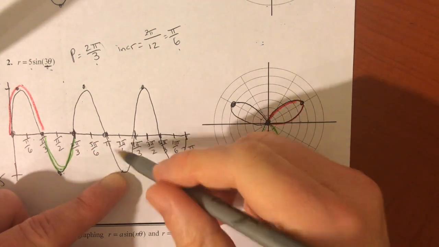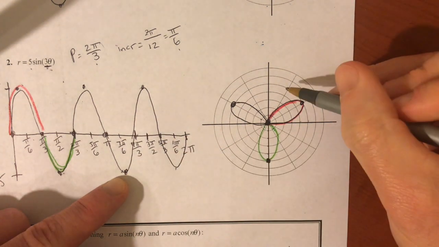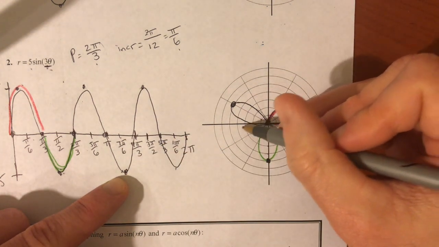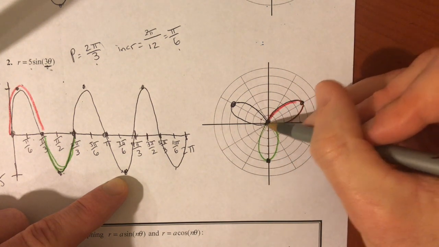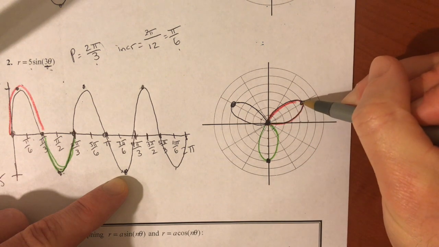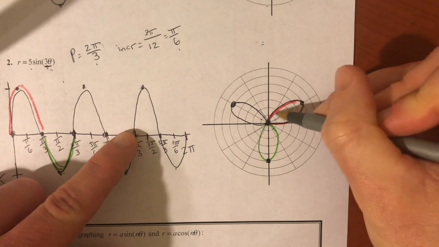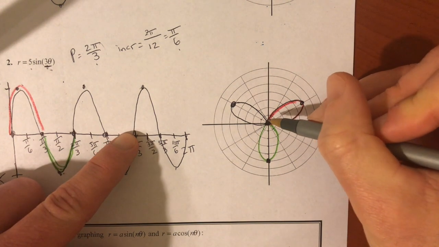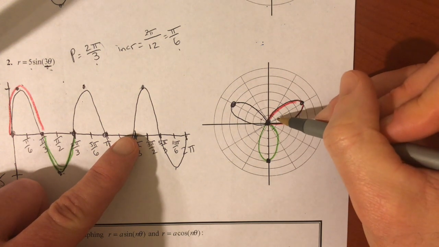And now what happens here? 7 pi over 6, -5. So that would be 7 pi over 6 is this line right here, but -5 would be 5 units backwards. So right here in the first quadrant, 1, 2, 3, 4, 5. It actually puts you at that point you already have. And then you'd be going back to the origin. So you see what happened here is it actually started to trace onto itself again.